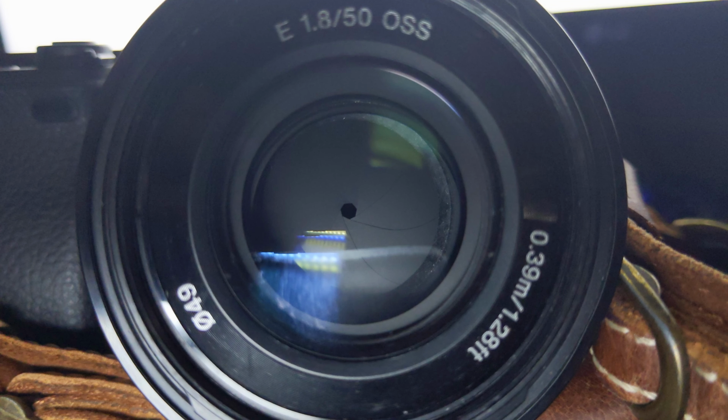The blades are the little things you'll see inside the lens. I'm going to try to keep this less complicated. The lower the aperture, the fewer blades, so it's more open, right? The blades are not covering light going to the sensor, so you get more light.